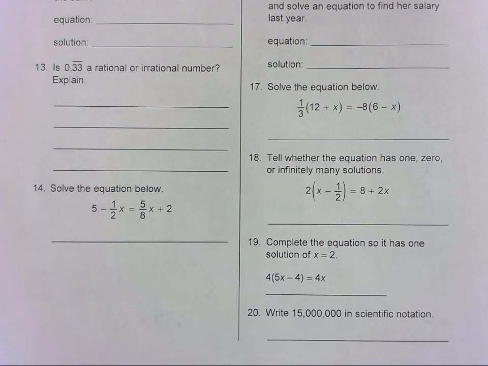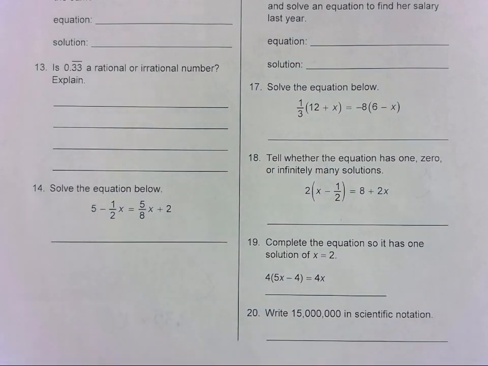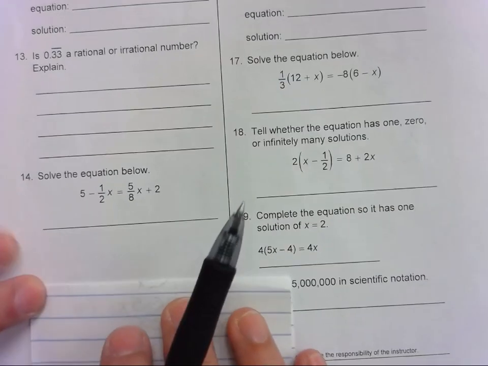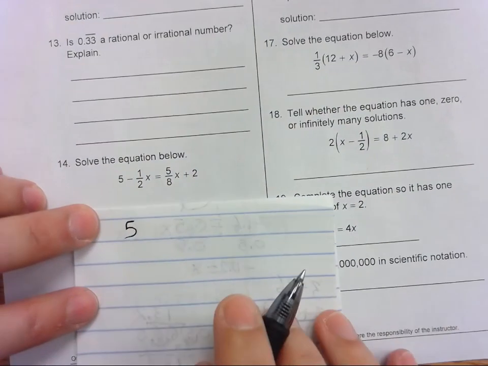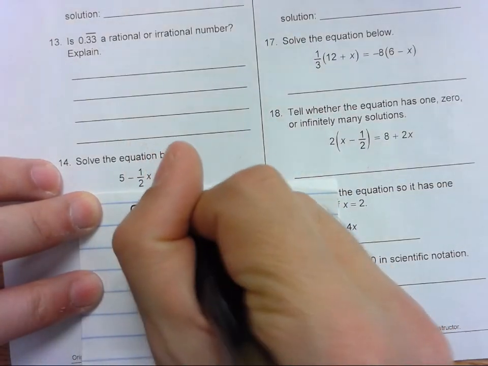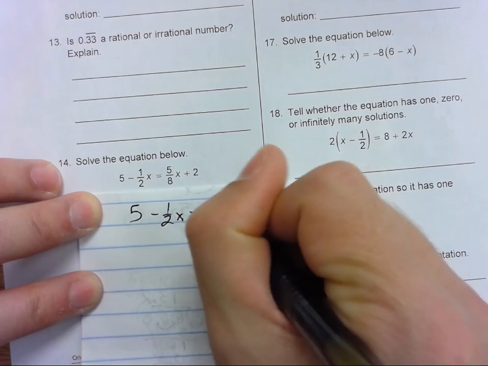It's a repeating decimal, and any decimal that's repeating or terminating is rational. It has to be non-repeating and non-terminating for it to be irrational. 14. Solve the equation below. So we have 5 minus 1/2 x equals 5/8 x plus 2.